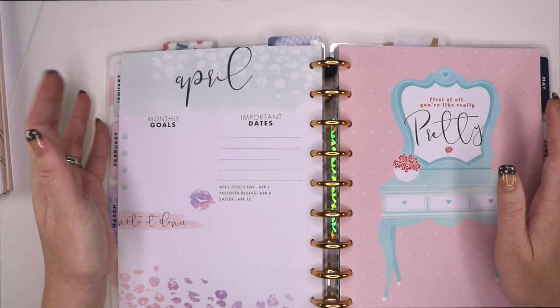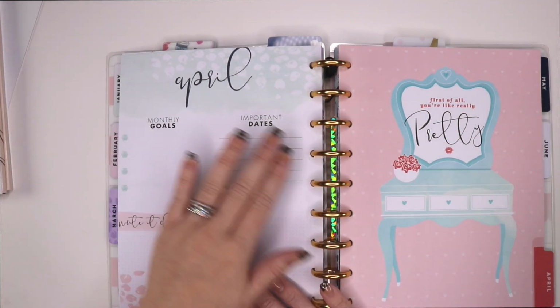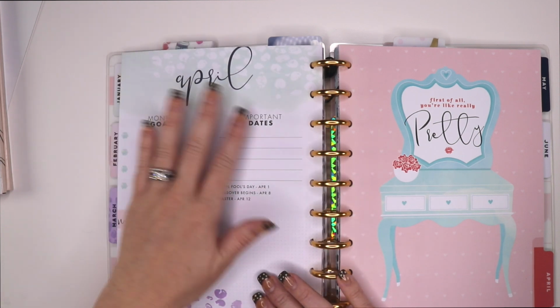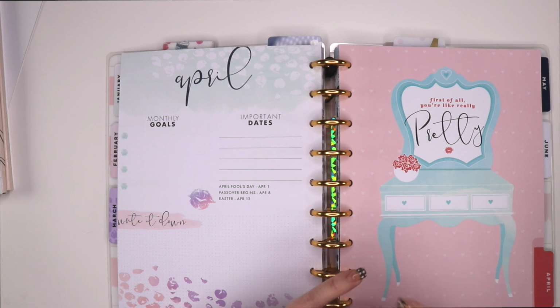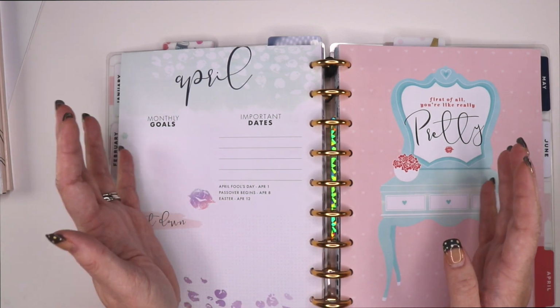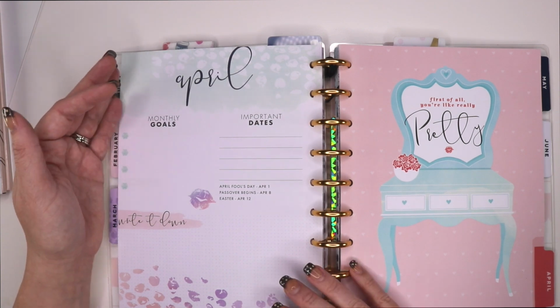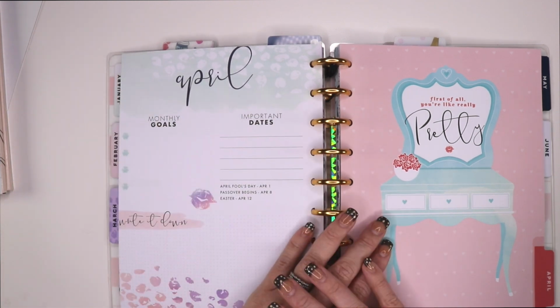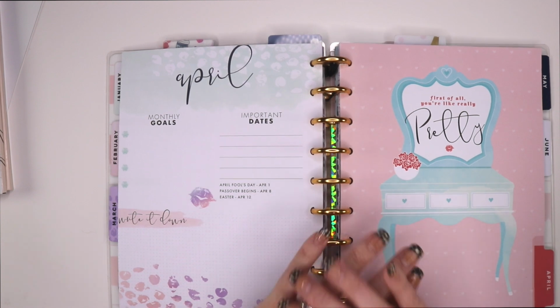Today I'm really super excited to be sharing with you different tips I use for the About page or the Currently page, depending on what your planner has. Obviously, there's lots of different styles and themes for what this page looks like, so I'm going to be using the Glam Girl to give you some examples on what I use it for, and cannot wait to share that with you today. So let's go ahead and get started.